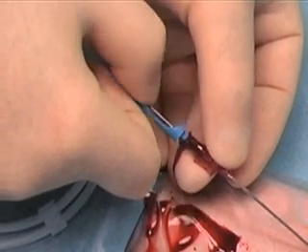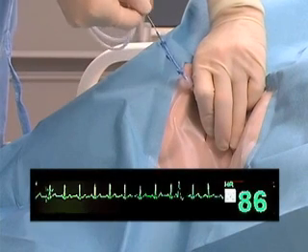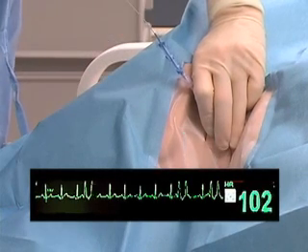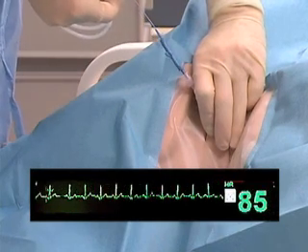An assistant should watch the monitor, looking for signs of arrhythmia during advancement of the guide wire. Arrhythmias indicate that the wire has reached the heart. If arrhythmias occur, withdraw the wire slightly until they cease.